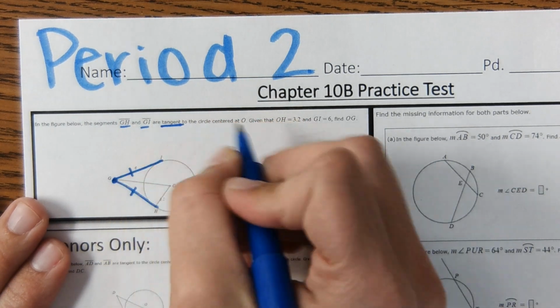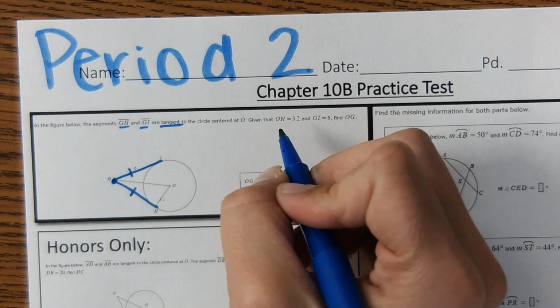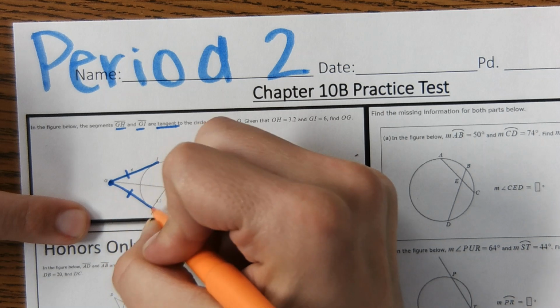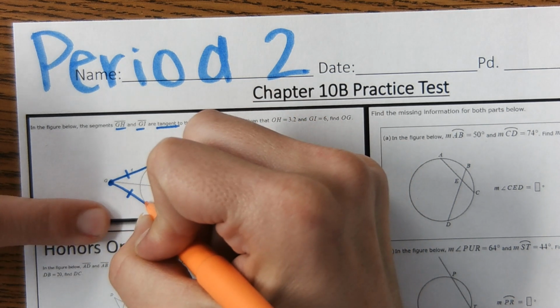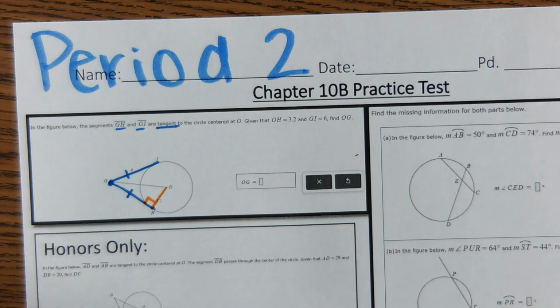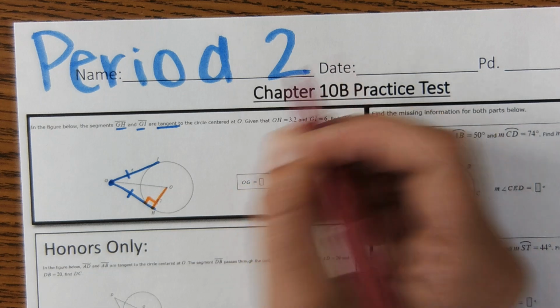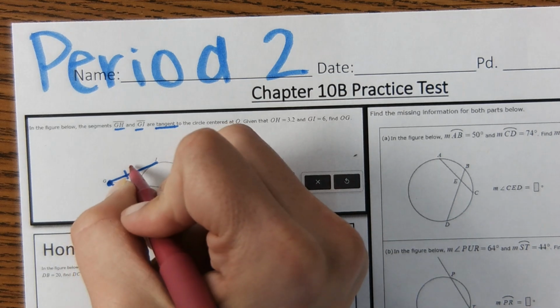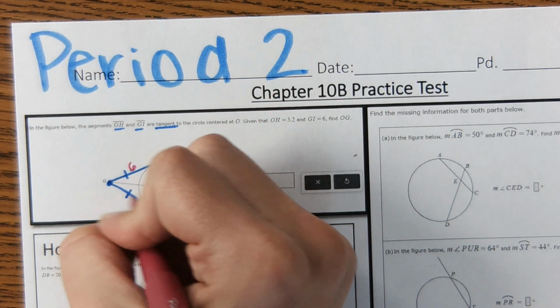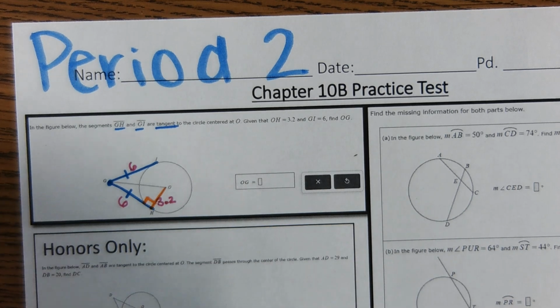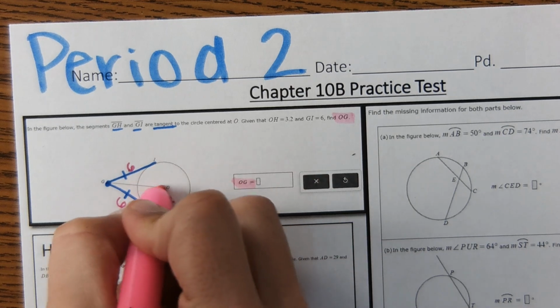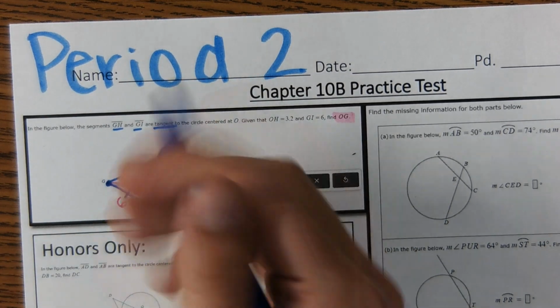So these are tangent. Another theorem that we learned is that when you have a tangent and a radius right here, it makes a 90-degree angle. So that will be helpful as well. And it says that OH is 3.2. It labels that, but I'm going to make it a little bit more clear. That's 3.2. And then GI is 6 right here. Because these two are the same length, this would be 6 as well. And then it's asking you to find the length of OG. Length of OG is this segment right here. So we'll make that our X.